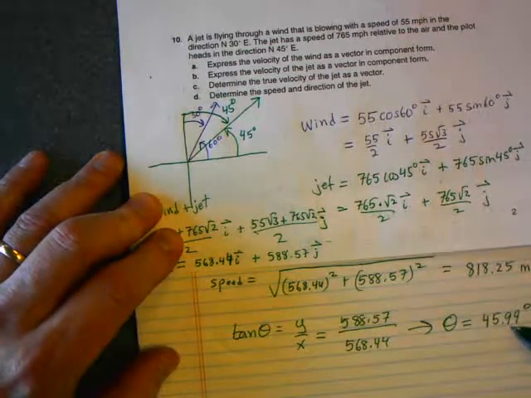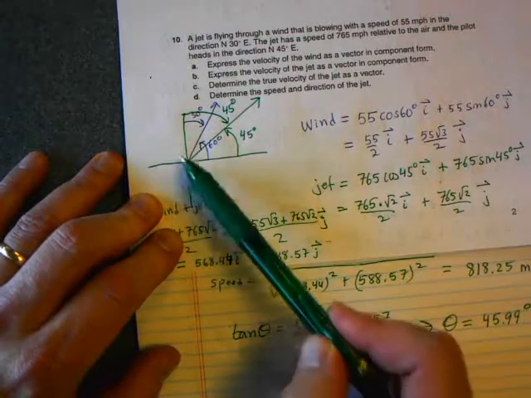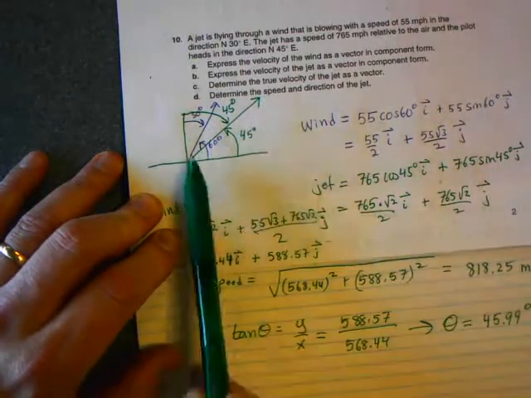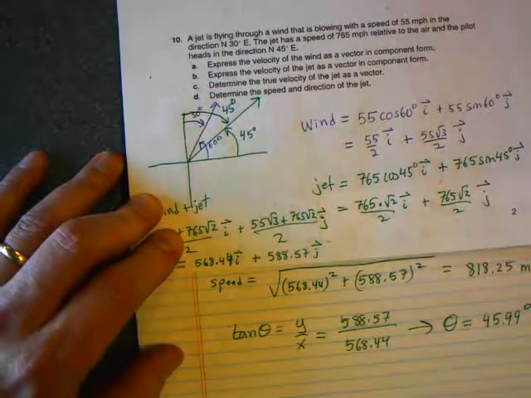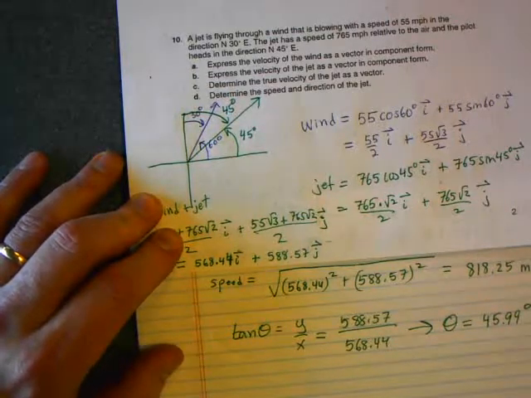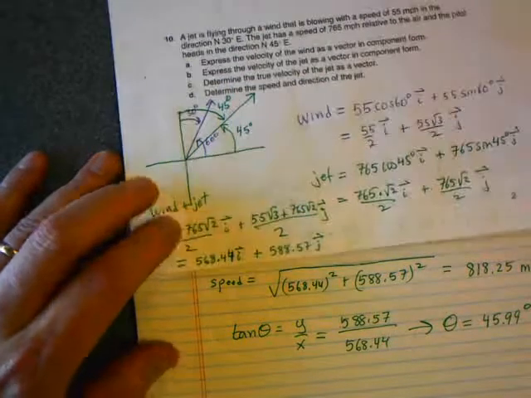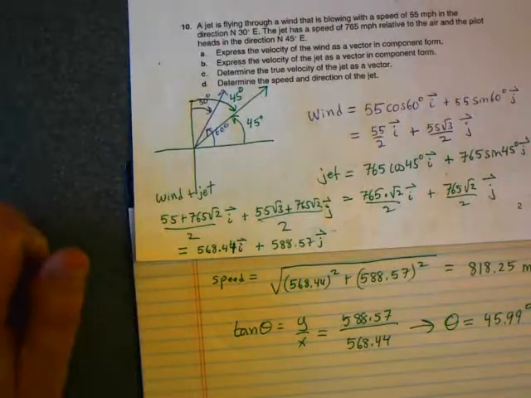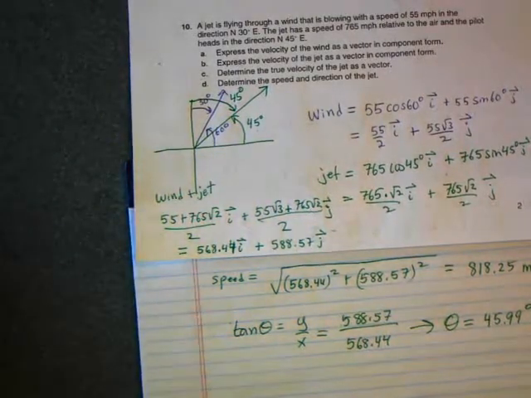And 45.99, well, the plane's going 45 all by itself. Is the wind pushing it a little bit higher? Yeah, a little bit. So 45.99 is a reasonable answer. Well, that's something to check on when you get these answers. Do they make sense? And I think in this case, both those answers are reasonable.